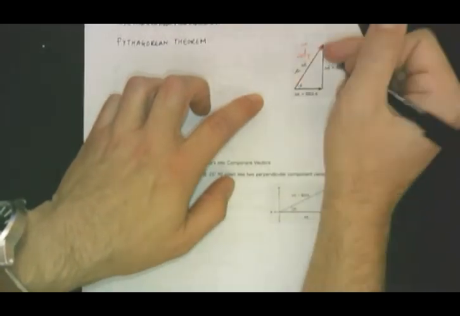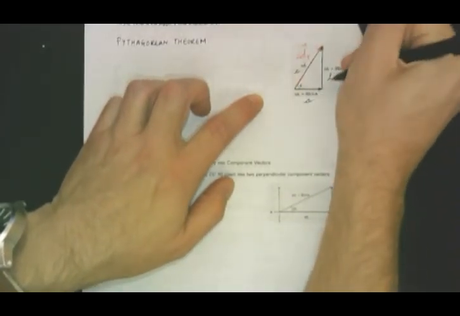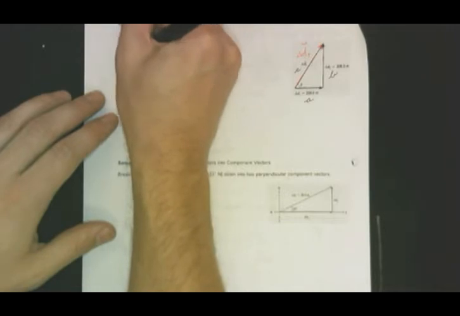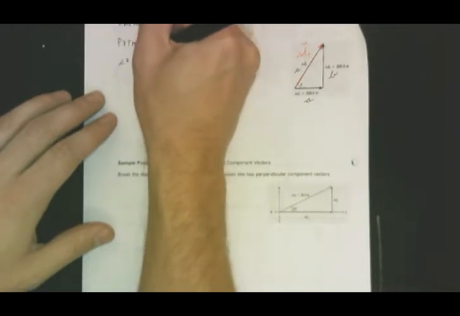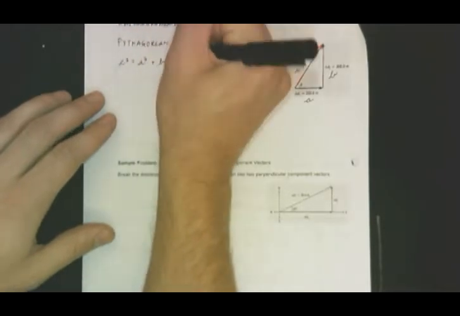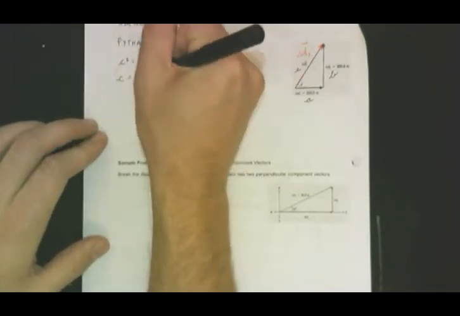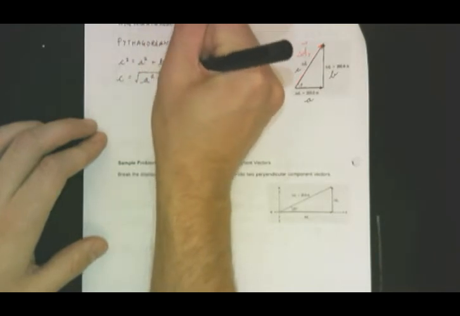The hypotenuse is C, one of the sides is A, and the other is B. So Pythagorean theorem states that C squared is equal to A squared plus B squared. We want to find the magnitude of side C. So we're going to take the square root of both sides, and we know that C is equal to the square root of A squared plus B squared.